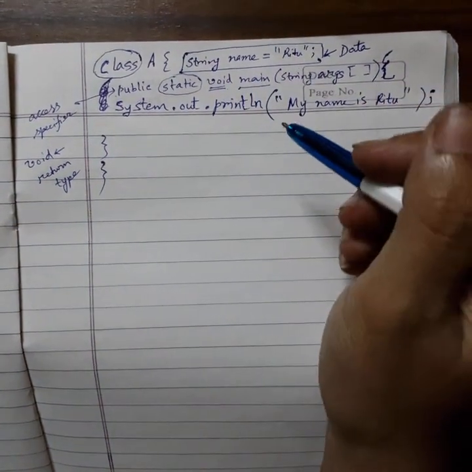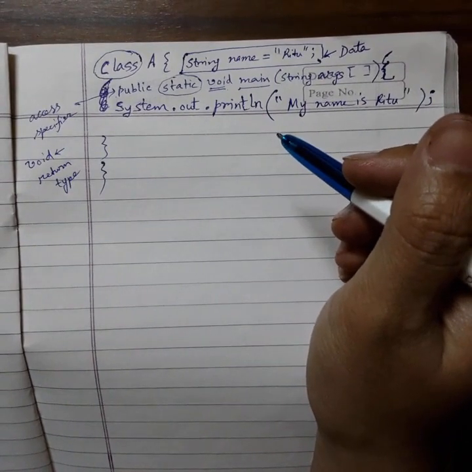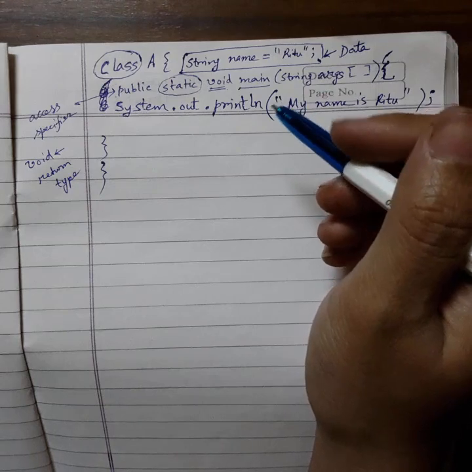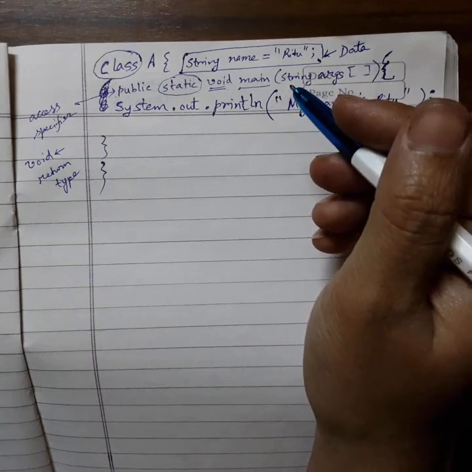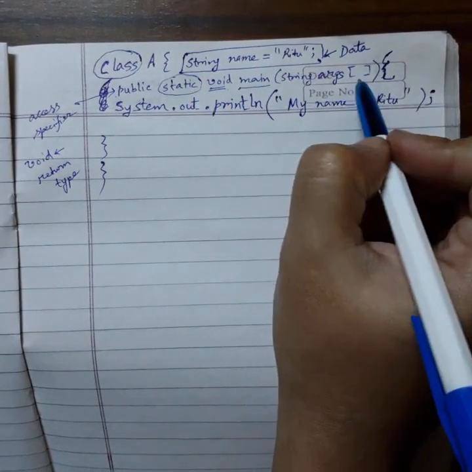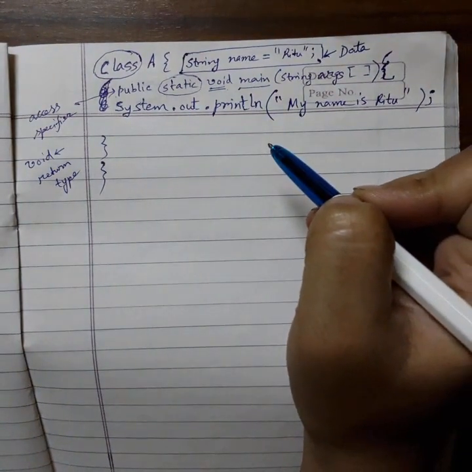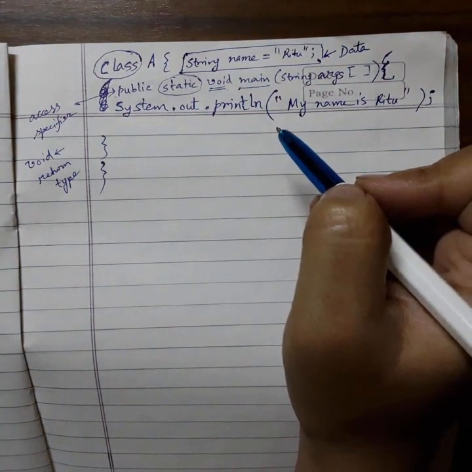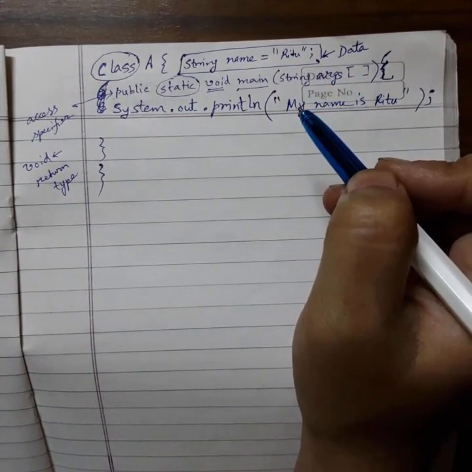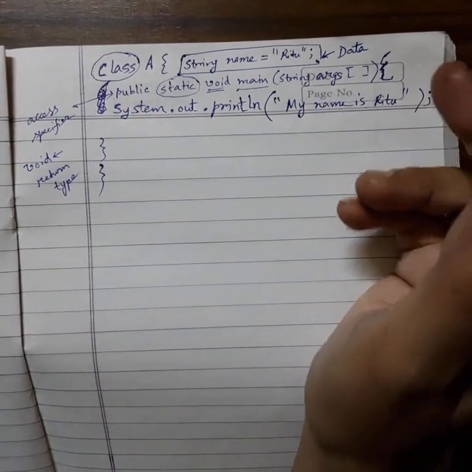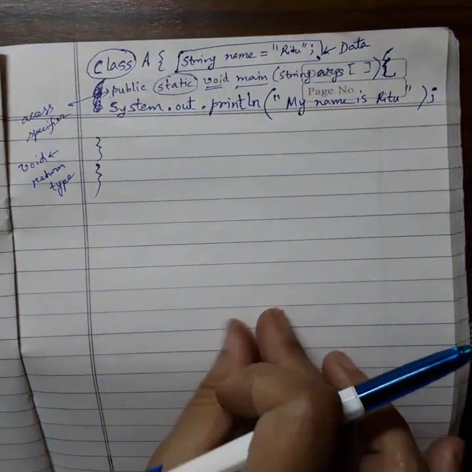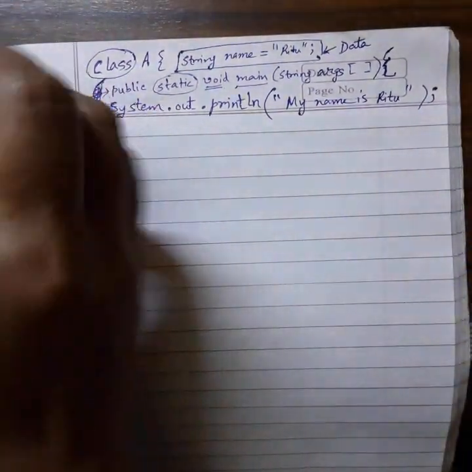Now in Java, main has always got to be there in a class, in a file that we are compiling and executing. Main is the entry point in a class. The Java compiler that comes in with the JDK software that you install in your laptop has got the compiler. So the compiler will be compiling the entire program, converting it to low-level language.